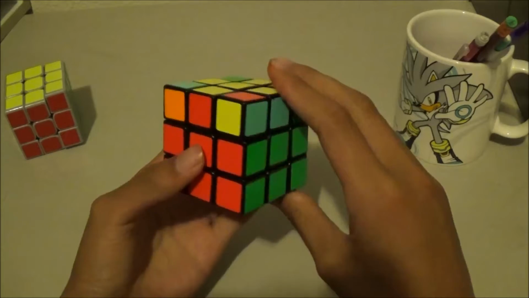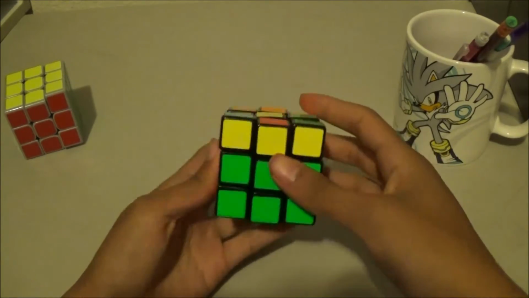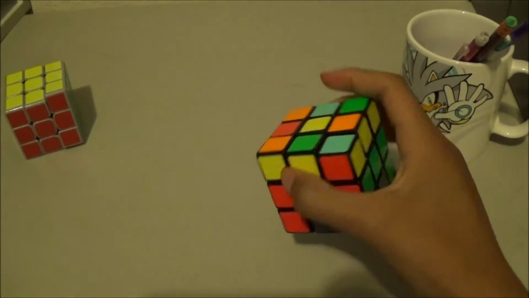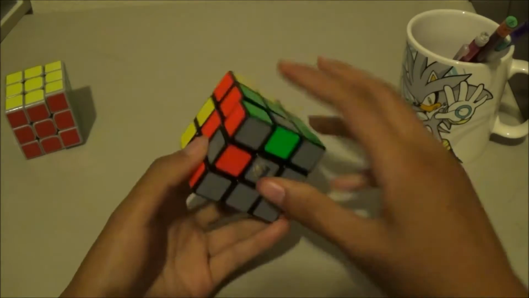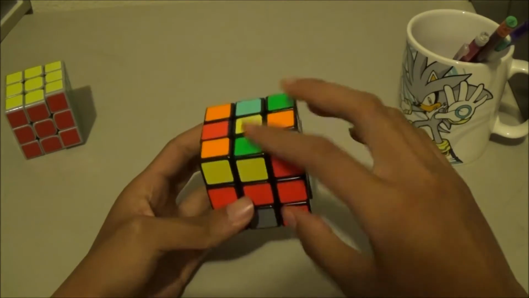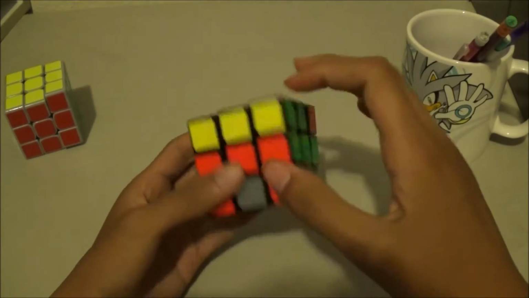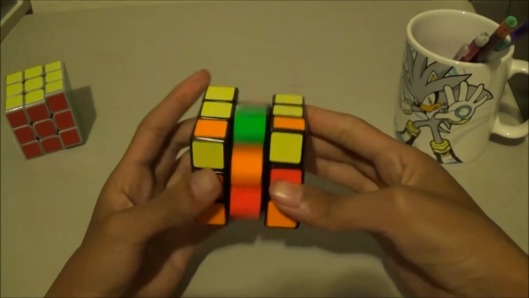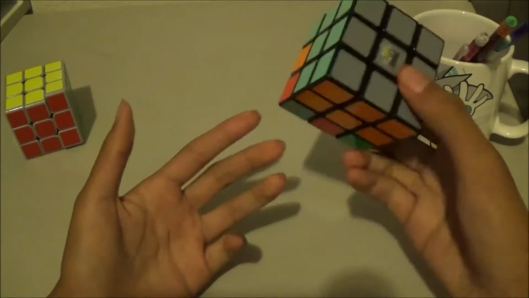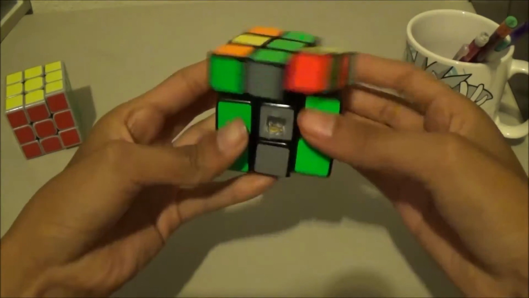And that's it. And if you have a dot case like this, where it's a dot and then these two together, you would of course just do F' sexy and then do the same alg again. And that's how you get a yellow cross. And that's all cases for that. Now another is 3 flipped.